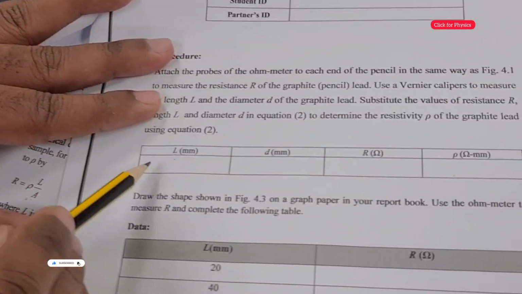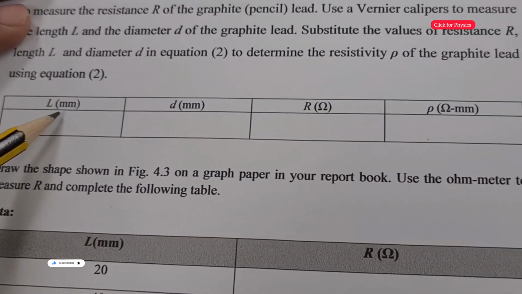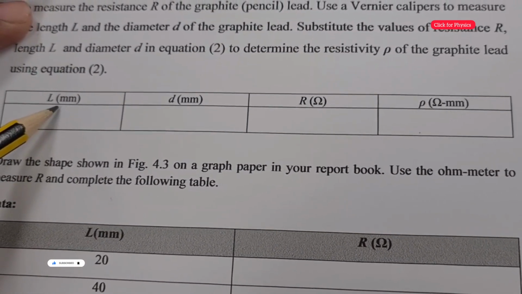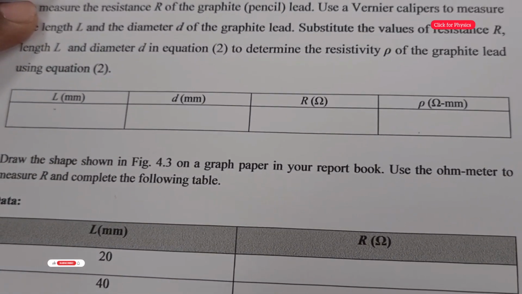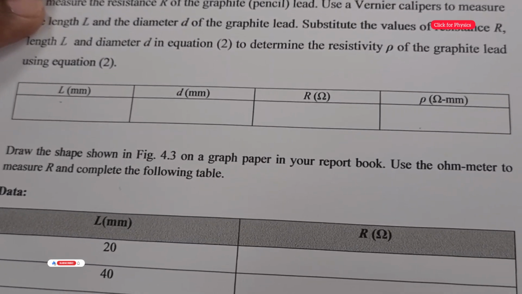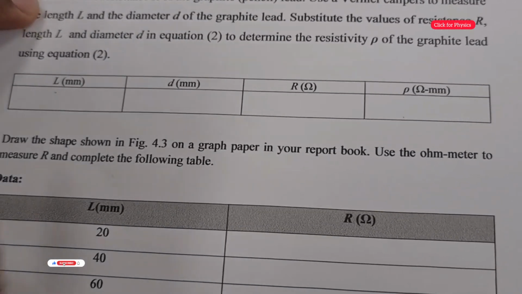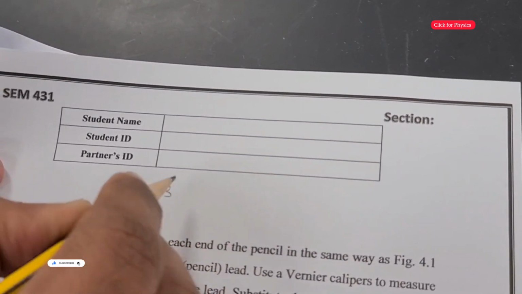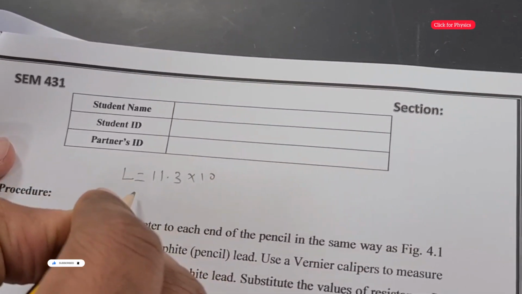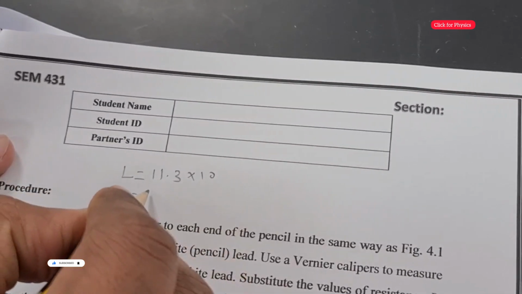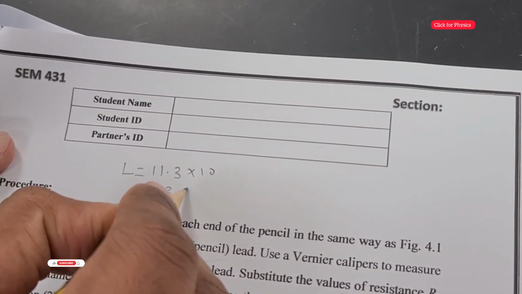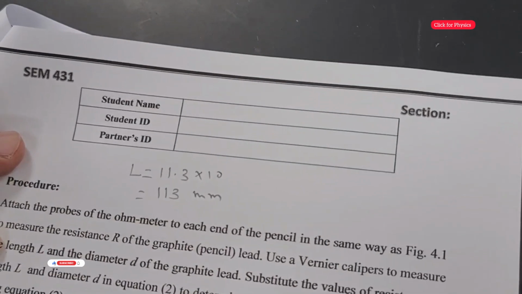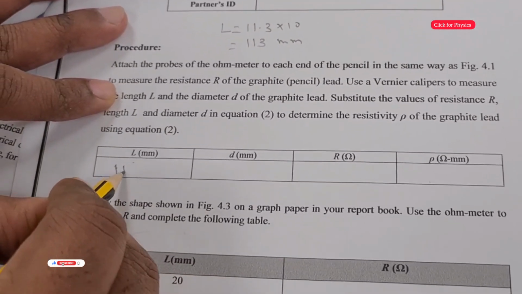But this is in centimeter. If you look at the paper, they ask you to write the value in millimeter. That means if you multiply the centimeter value by 10, you will get the answer in millimeter. Our length of the pencil in centimeter is 11.3. When you multiply by 10, you will get the answer in millimeter, which is 113 millimeter. So what is the length of the pencil in millimeter?